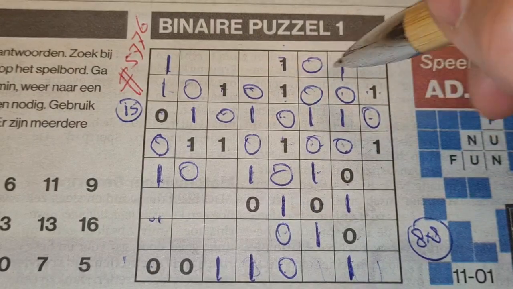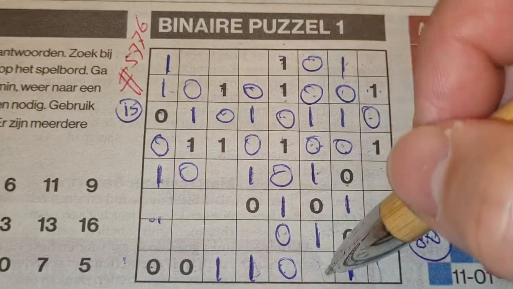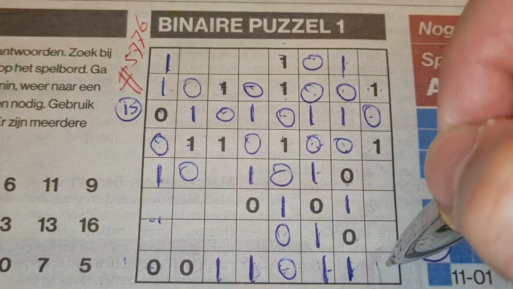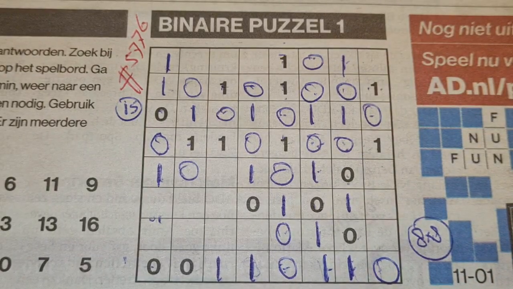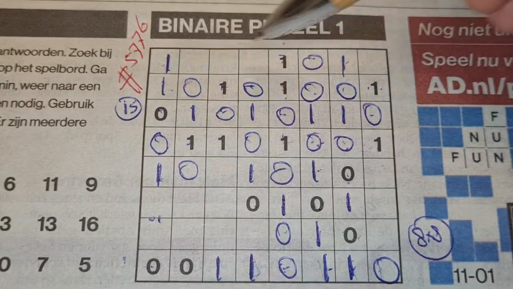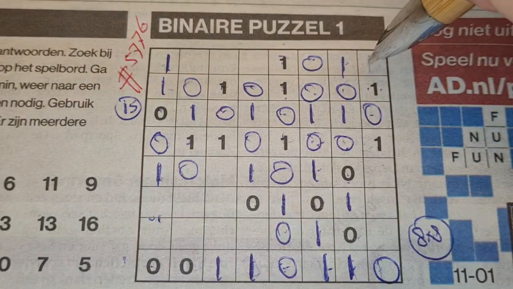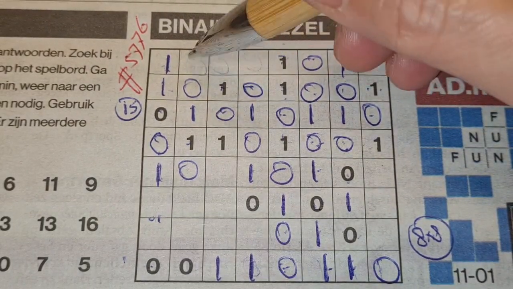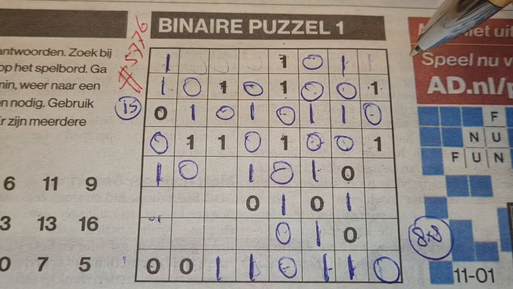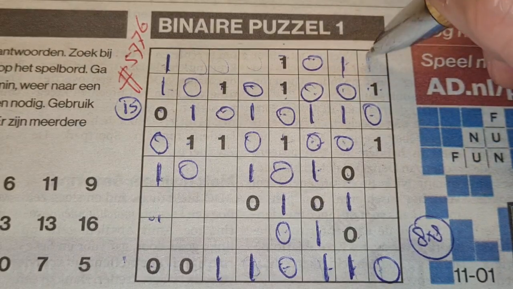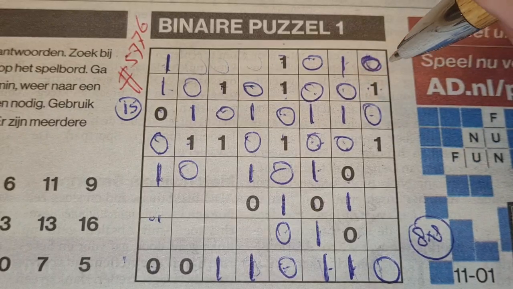Between two ones comes an O. 4 O's, so the rest are ones. Double one, here no, there no. Well, we have here 3 ones. If I place number 4 here, then we have 3 O's in a row in this first row. Not allowed, one of the rules, so this can be 1, this should be no.